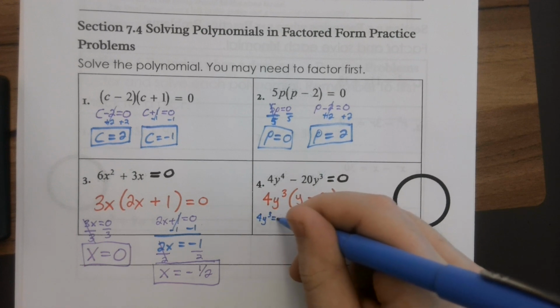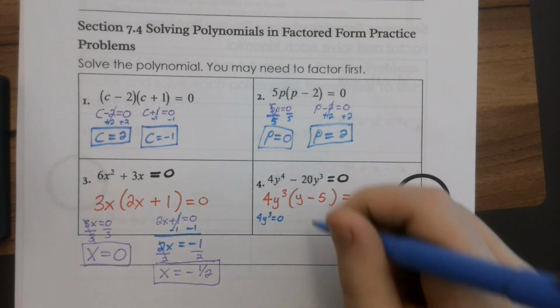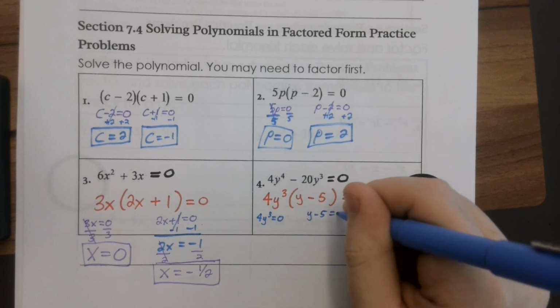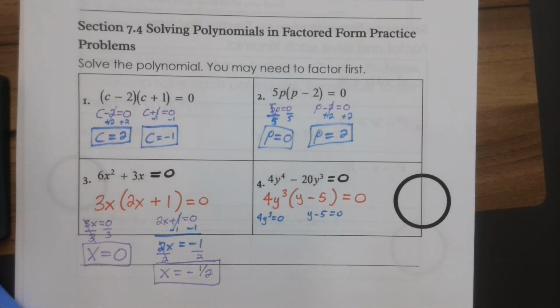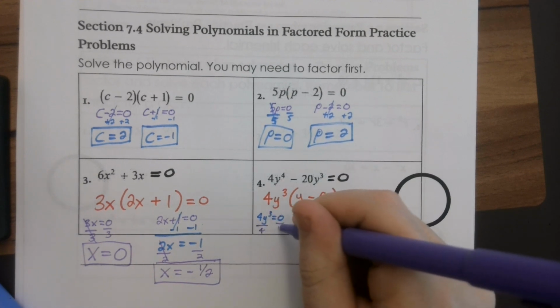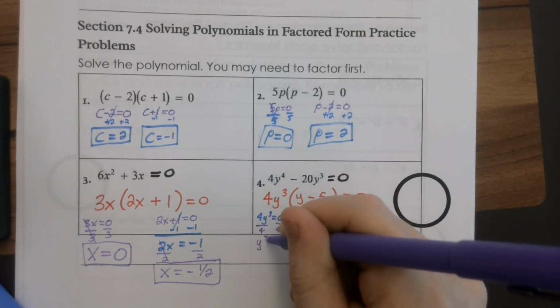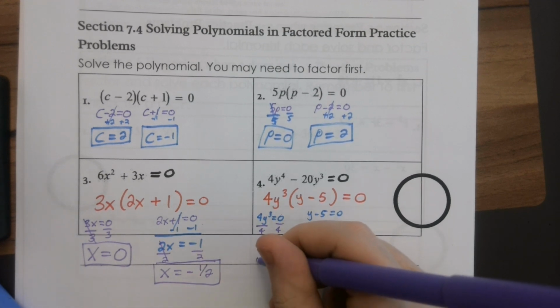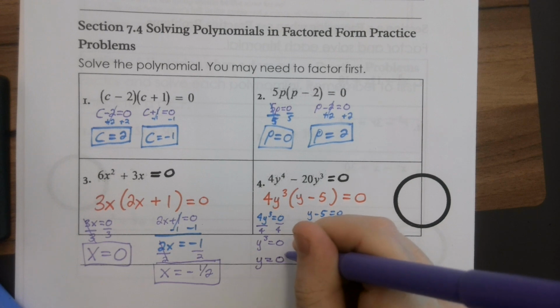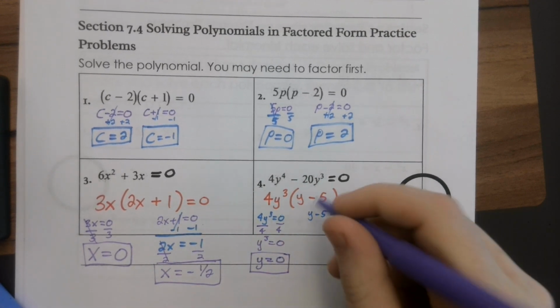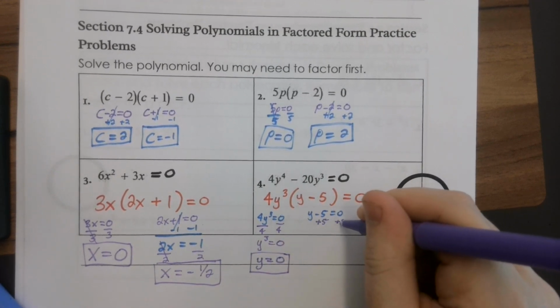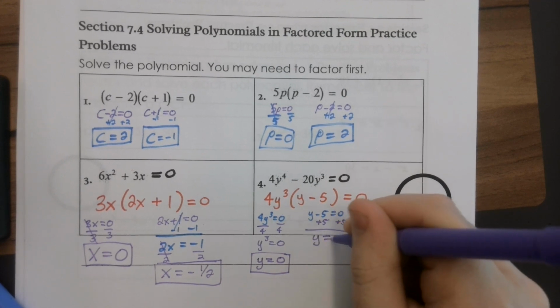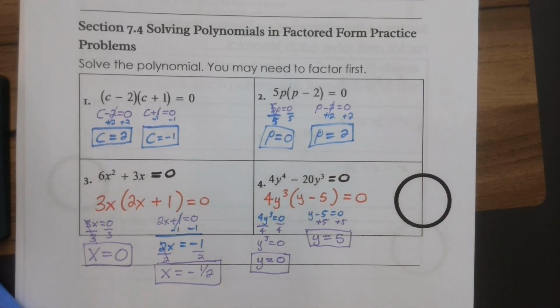So if 4y cubed equals 0, we have to figure out what y is. And if y minus 5 equals 0, we have to figure out what y is. For this one, let's start by dividing by 4. We get y cubed equals 0. And this is just asking, what number times itself 3 times makes 0? Well, 0 times 0 times 0 makes 0. So y equals 0. For this one, we add 5 to both sides, getting y equals 5. Done.